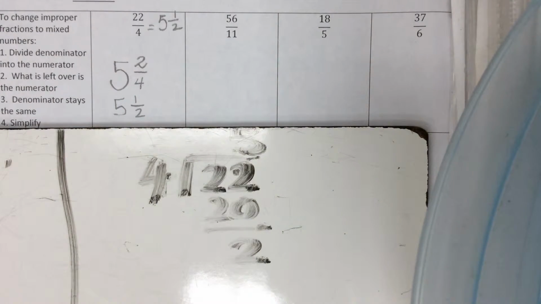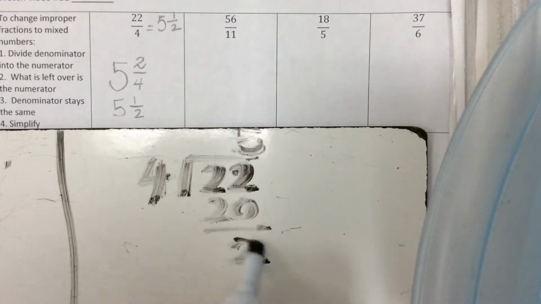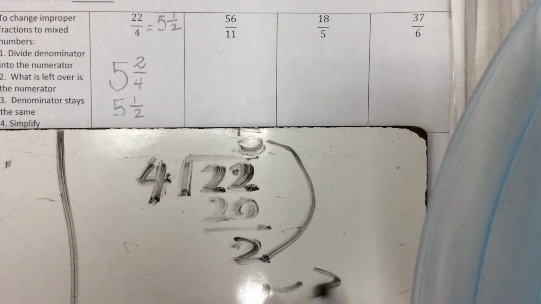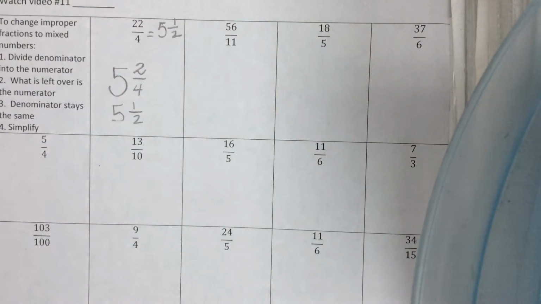Even though I wasn't doing it mentally that time, I was actually working it out, I still get the same thing. So 5 2/4. It's kind of like a clock. 5 2/4. Okay? All right, so let's look at the next one.